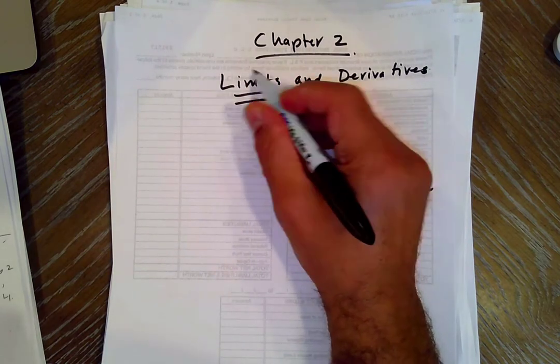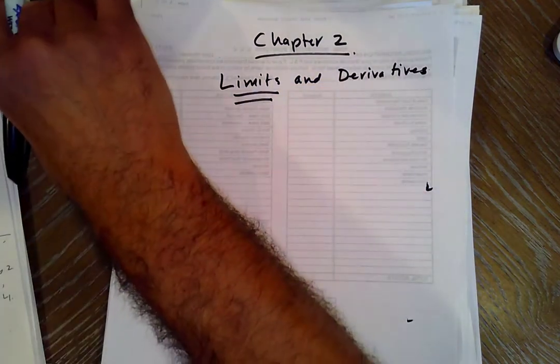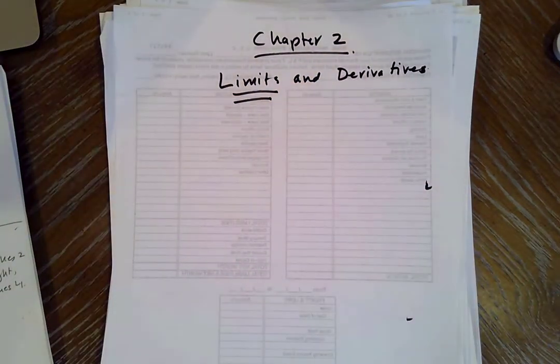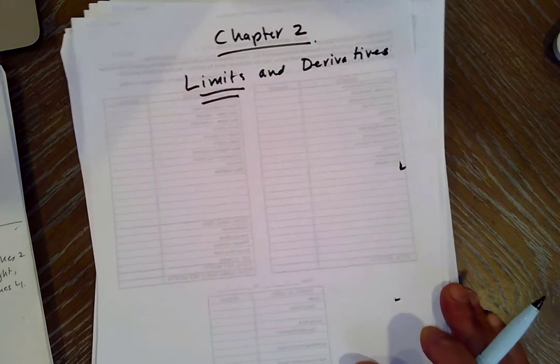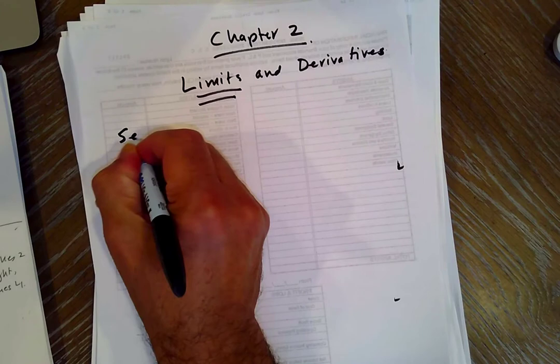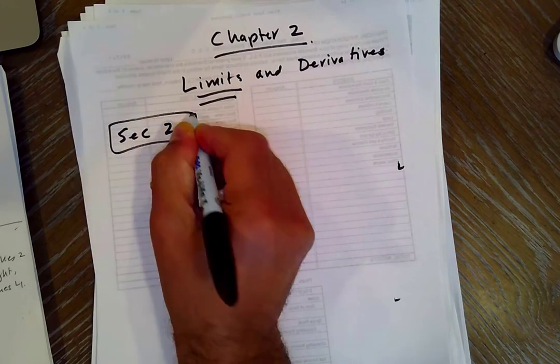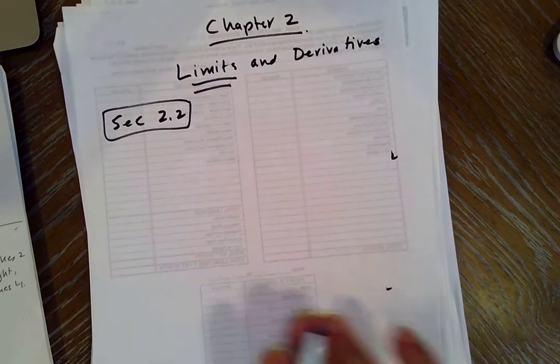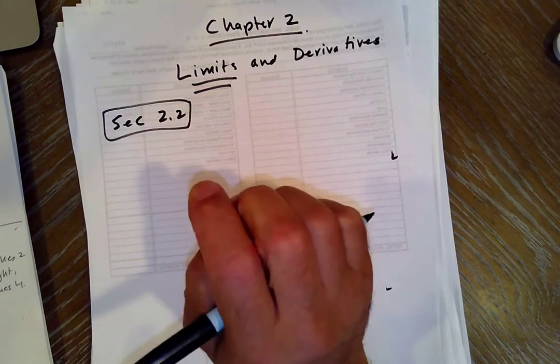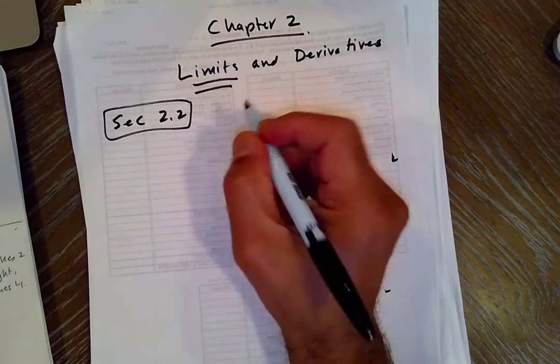There wouldn't be any calculus without knowing limits. You will see everything we talk about goes back to limits. So it's extremely important to understand limits, and that's what we're about to start in 2.2. 2.1 there's barely anything. I kind of embedded it in 2.2, so that's why I'm skipping 2.1.